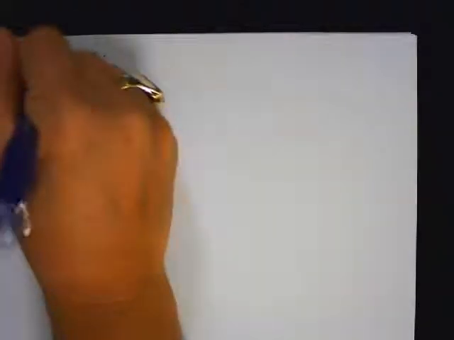All right, now we're going to look at practice G, which is elastic collisions, and we'll do number 1 together. So we're going to write our given.